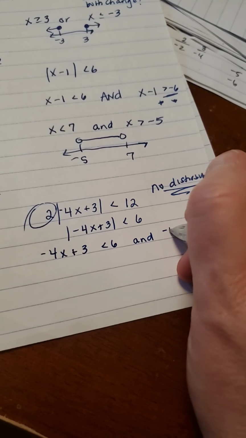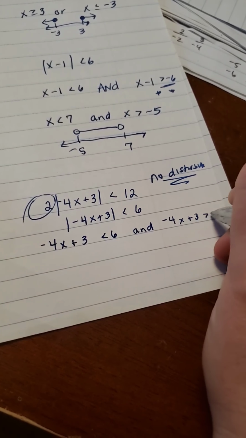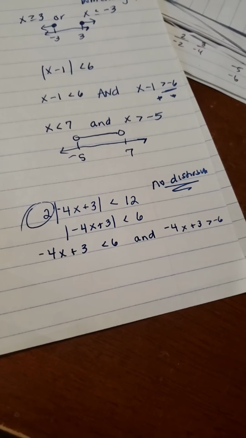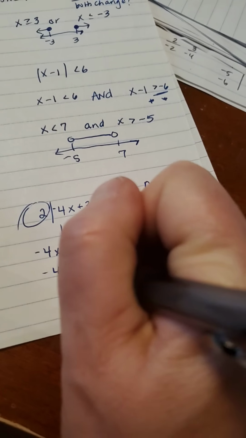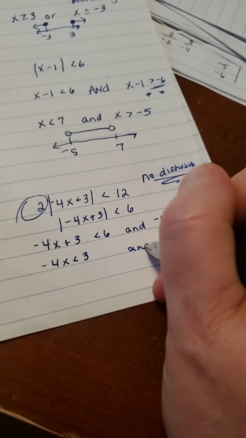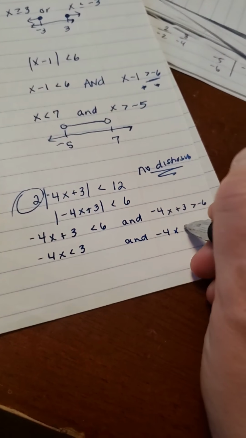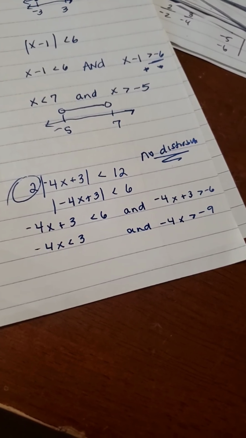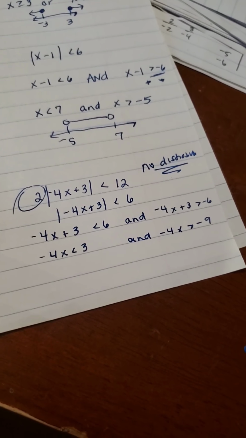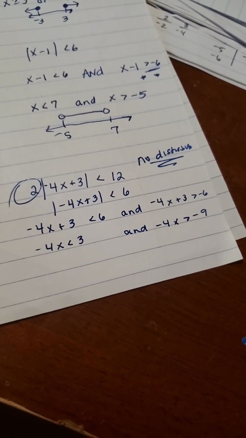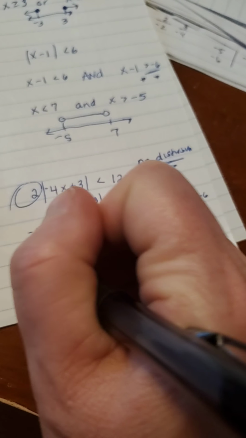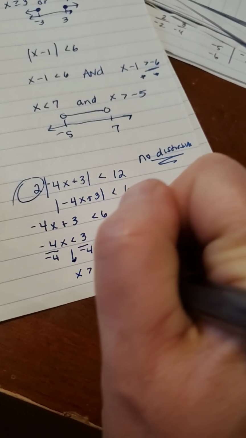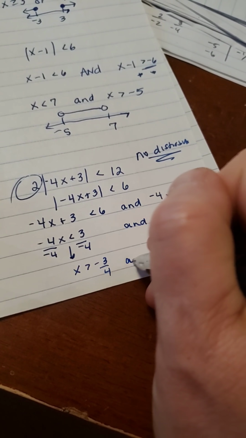And that. So that gives me that. Just make sure I'm not doing any of my math wrong. Oh, and this one has a little bit of a wrinkle, because if you remember when we did inequalities before, when you divide by a negative, that guy reverses direction.